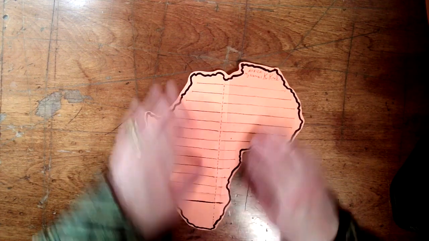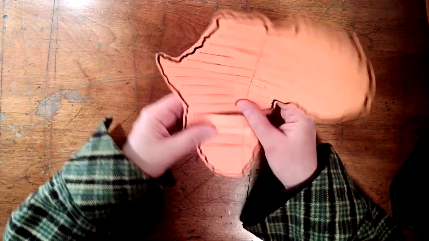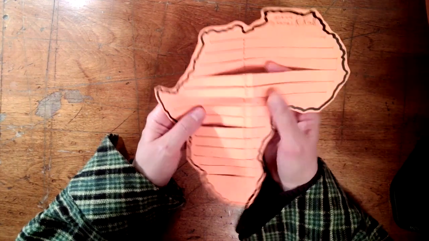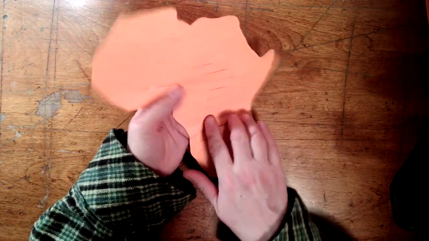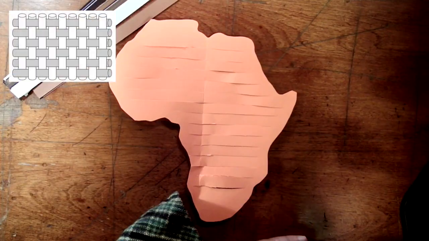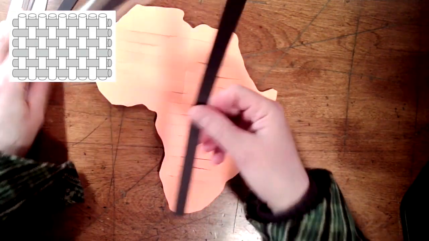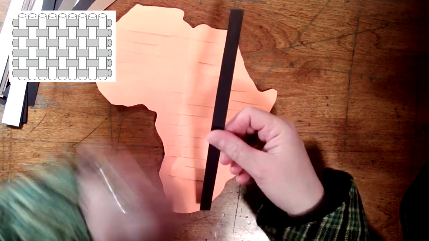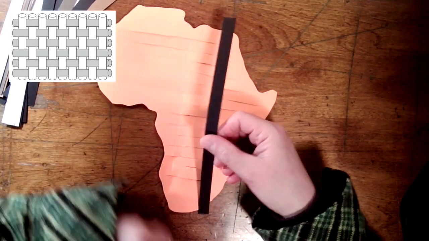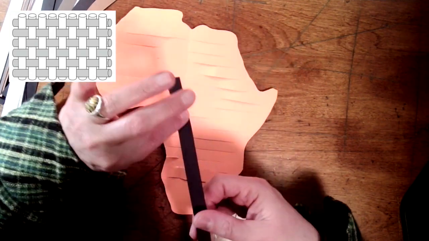Finally, I've cut every line out, and I've created something called the warp. It's what we're going to weave the paper through. All right, boys and girls, to weave with yarn or paper, basically your concept is you're taking one piece of paper and weaving it through a larger format. This is called the warp, and this is called the weft.